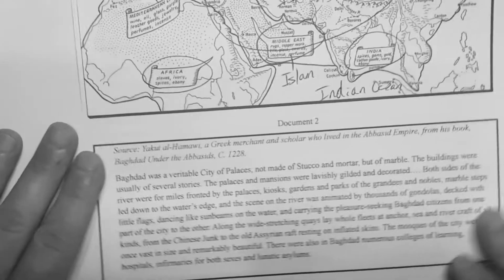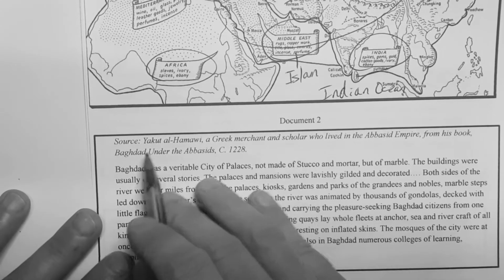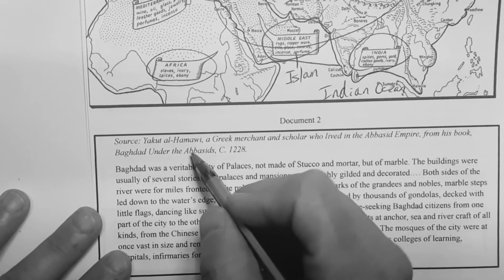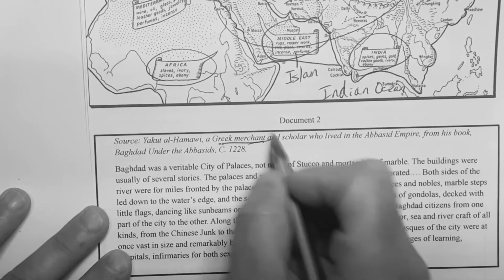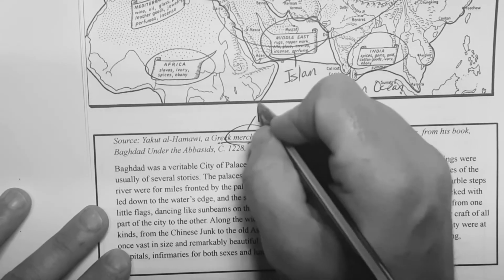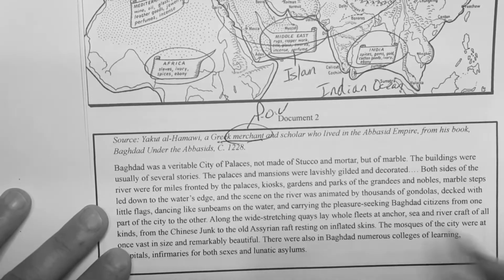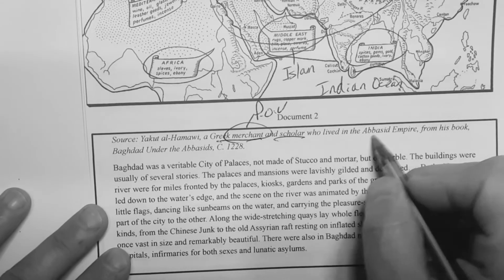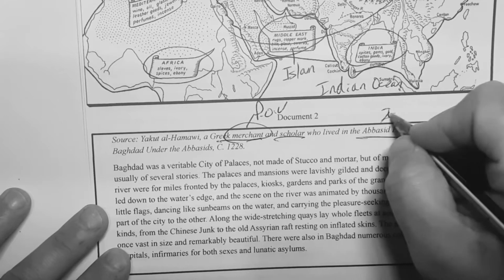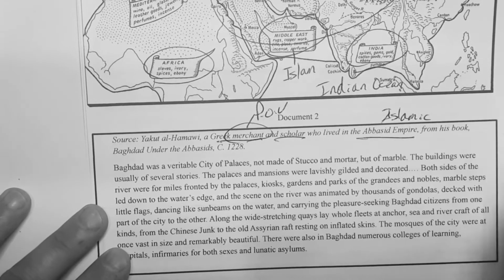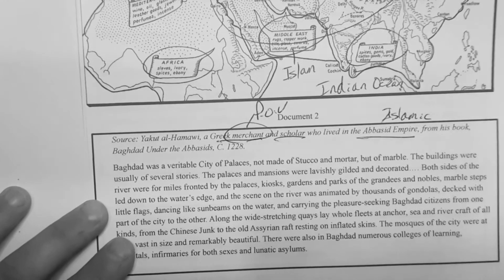Document 2. All right, you have Yakut al-Hamawi, a Greek merchant. So right there you get a point of view, because you know we're dealing with a merchant and a scholar. He lived in the Abbasid Empire. That should be your clue. That's an Islamic empire in the Middle East. From his book, Baghdad Under the Abbasids.